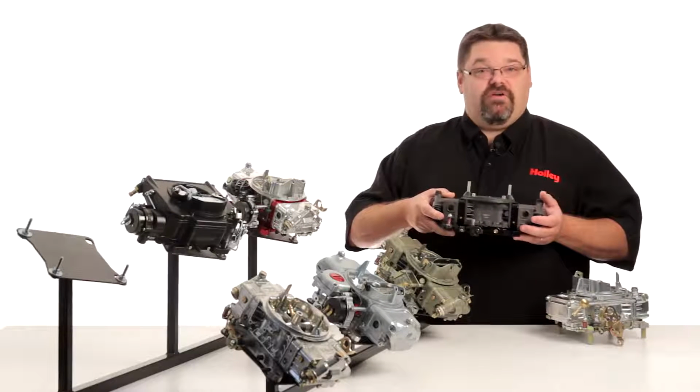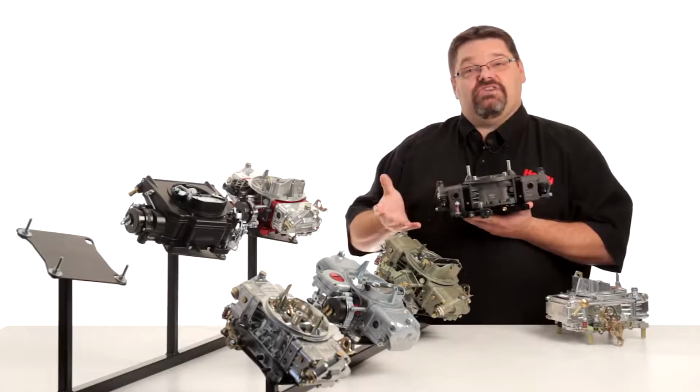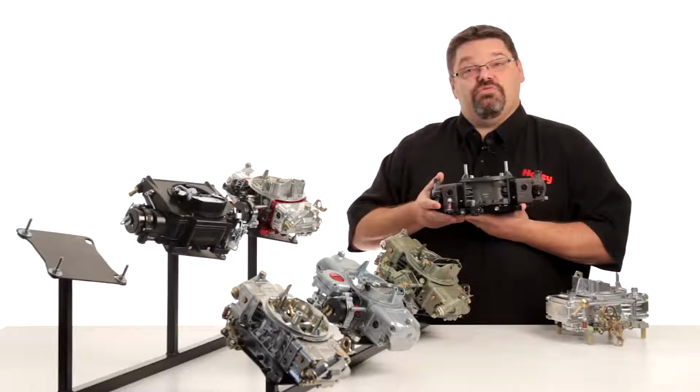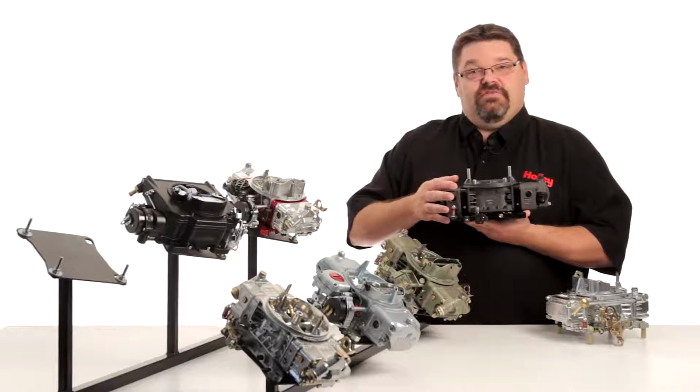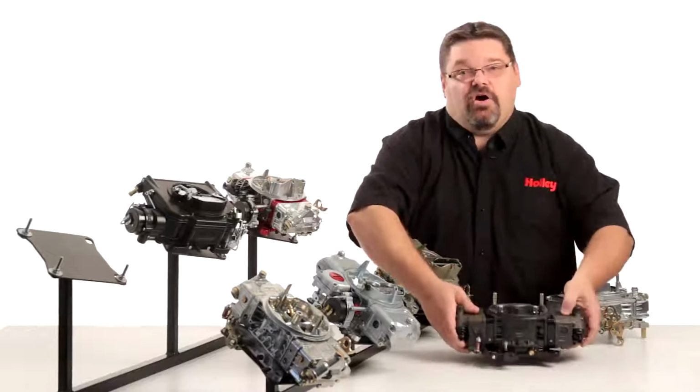A lot of your newer race fuels are pretty exotic with some of the chemical combinations in them, as well as the ethanol and oxygen additives in pump gas that can lead to corrosion problems. And this not only gives you aggressive looks, it also gives you protection against those corrosive properties of a lot of your modern pump fuels.